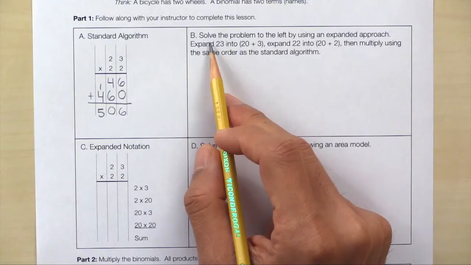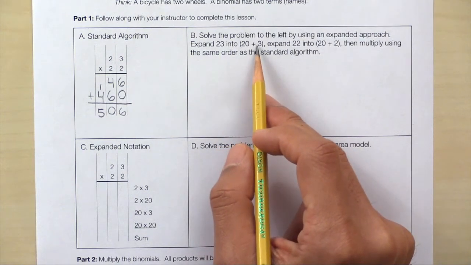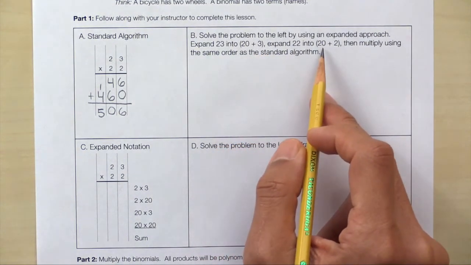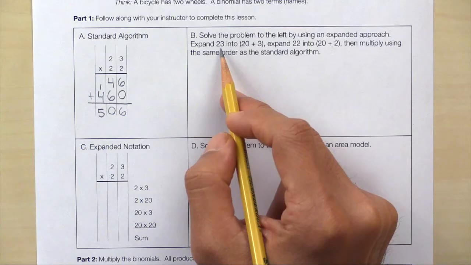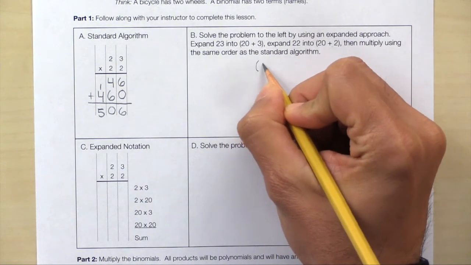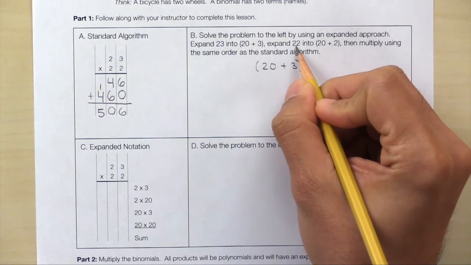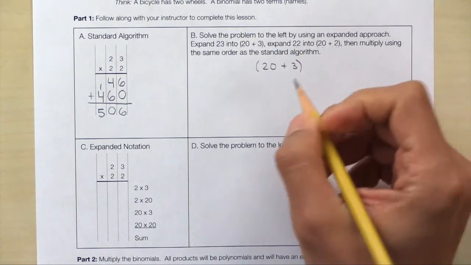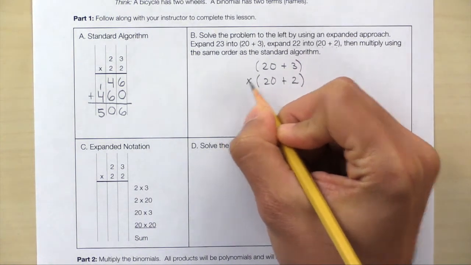Box B. Solve the problem to the left by using an expanded approach. Expand 23 into 20 plus 3, and expand 22 into 20 plus 2. Then multiply using the same order as the standard algorithm. Let's take care of that now. Let's write 23 as 20 plus 3. Next, let's write 22 as 20 plus 2. And now we can multiply them together.